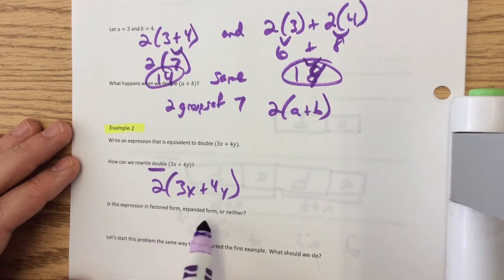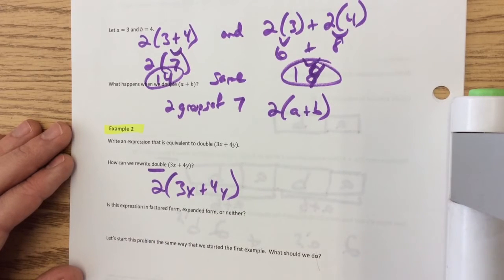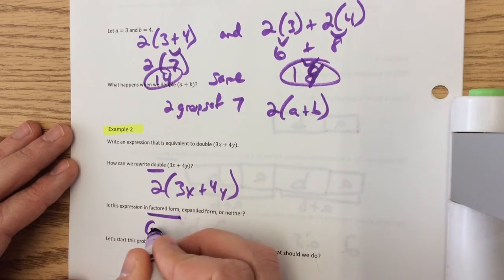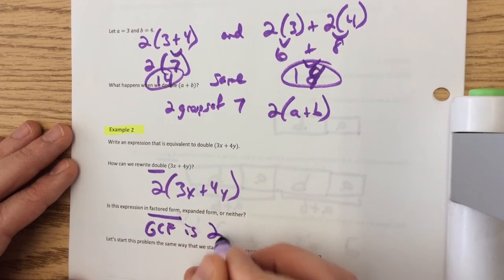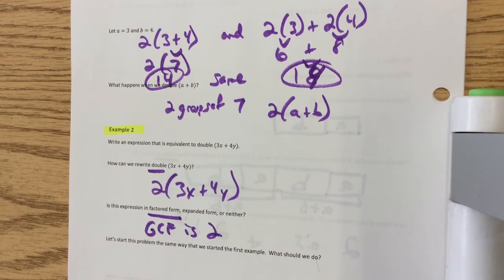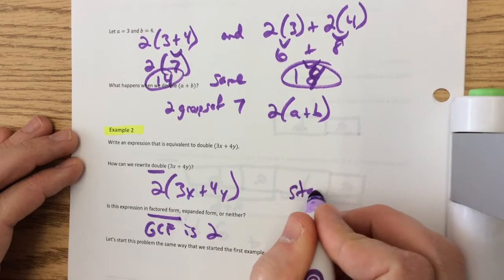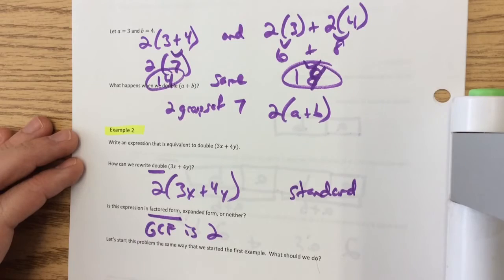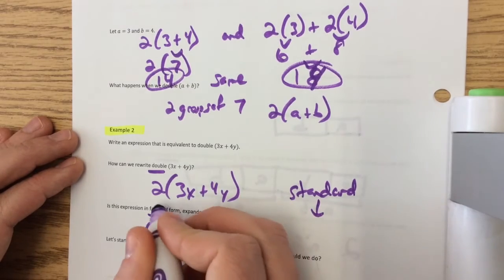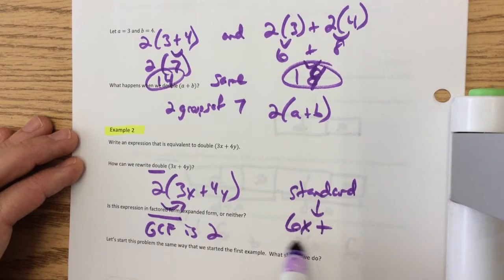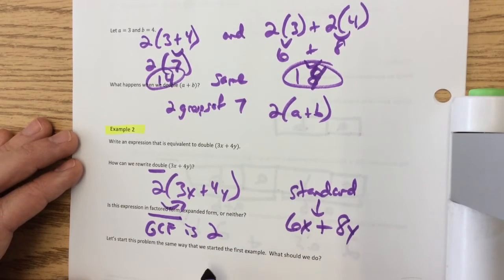Is this in factored form, expanded form, or neither? Well, this one right here is in factored form because we have a GCF, and that GCF is 2. Standard form would be if we distributed this in. So standard form would be 2 times 3x, which would be 6x, plus, so two terms, 2 times 4y would be 8y. So that would be standard form.